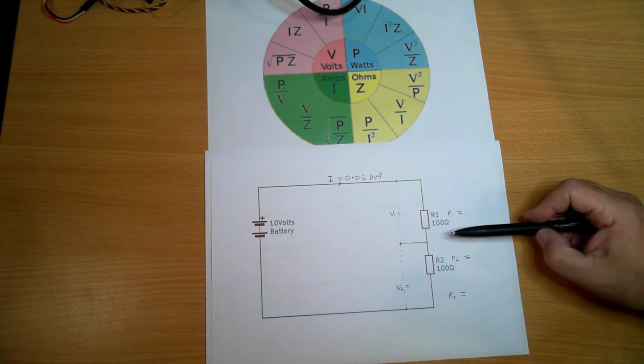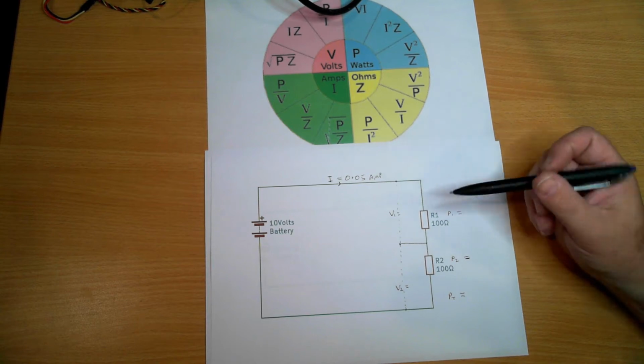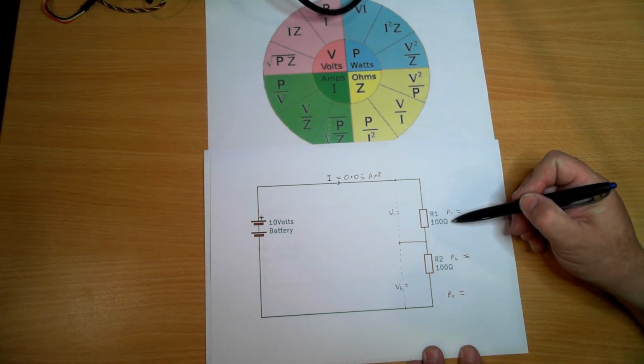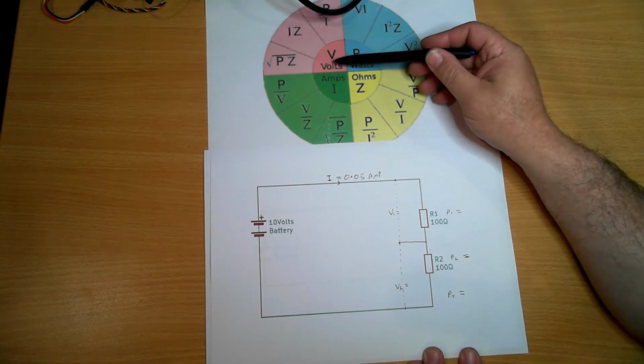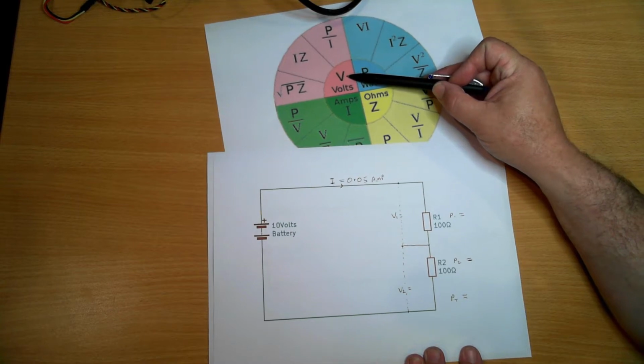Now the interesting thing is you can actually calculate what the voltage is in between these two resistors. If you know the current flowing through that resistor and you know its resistance, using this formula I times Z, you can calculate the volts.